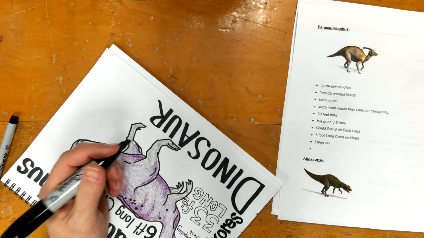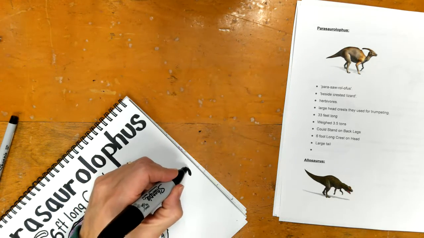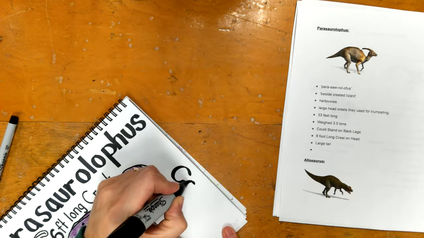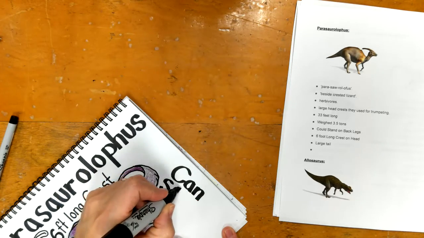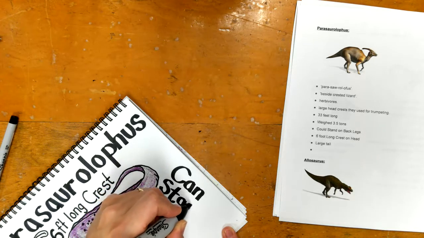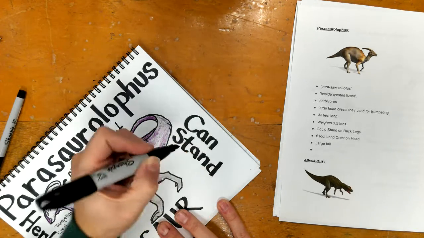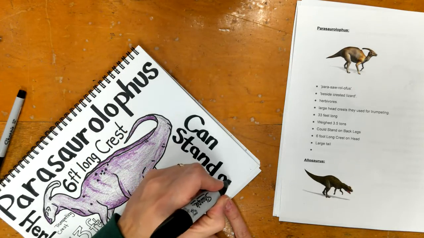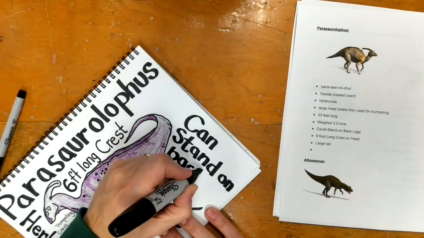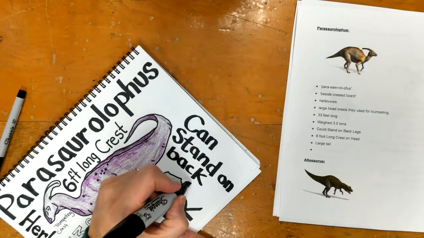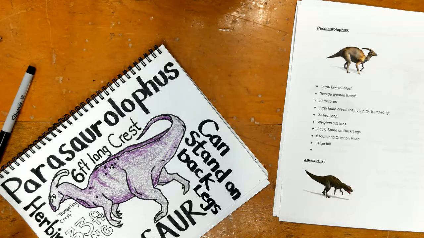So we're going to write here. Can stand on back legs.